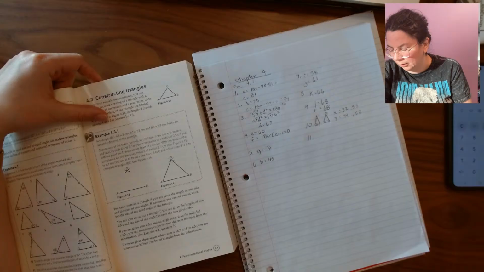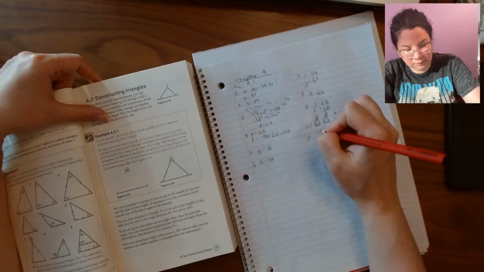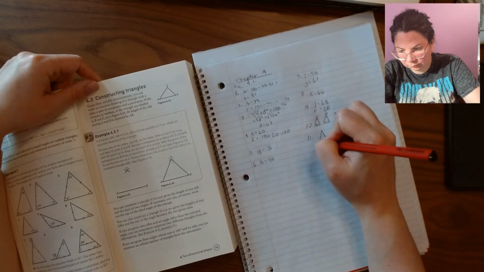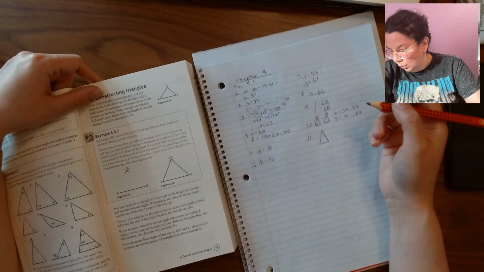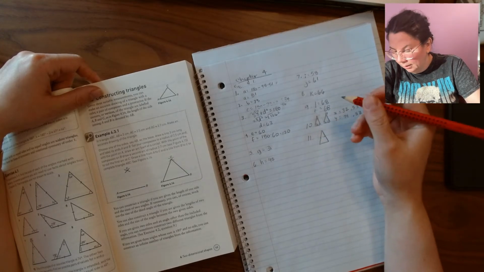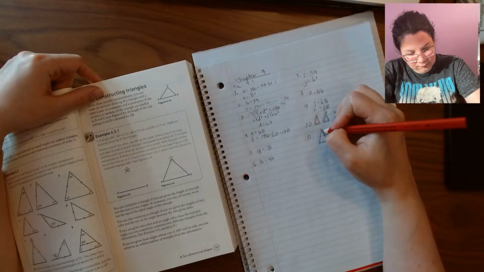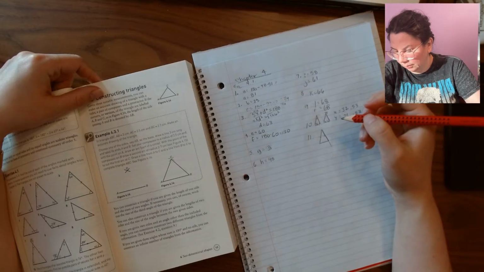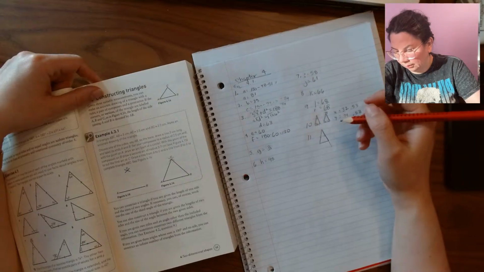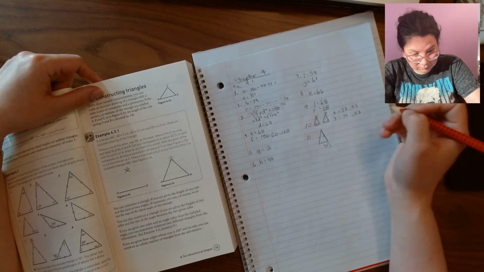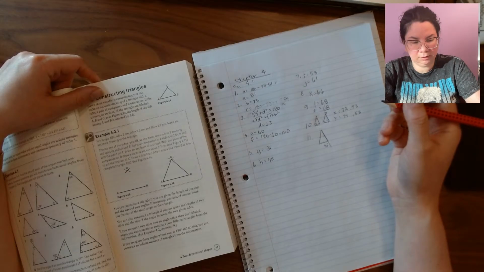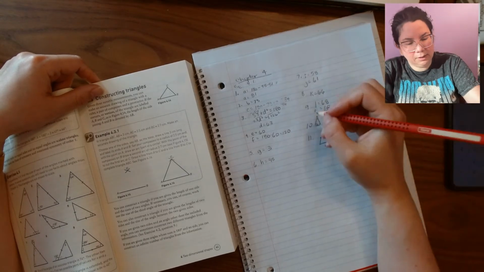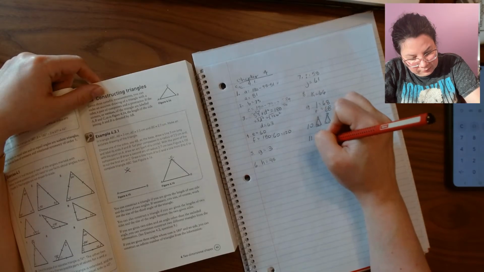Question 11. One of the equal sides of an isosceles triangle is extended, and the angle between the extended side and the other equal side is 40 degrees. Find the angles in the triangle. Okay, so there's an isosceles triangle. Here are the equal sides. One of the equal sides is extended, and the other equal side makes 40 degrees. Find the angles in the triangle. Okay, so then we need x, y, and z.